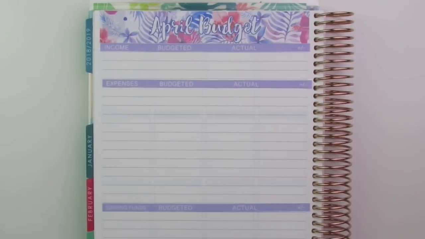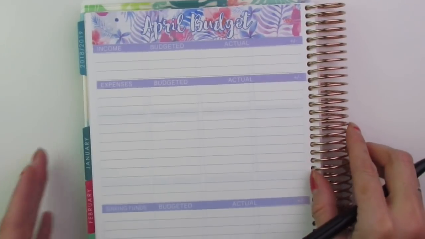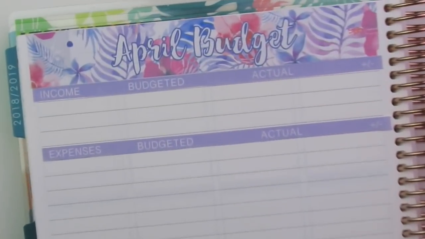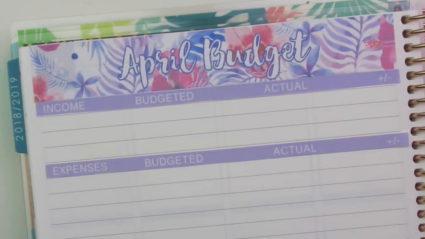I will receive that in April, so I would consider that April budget, but I don't exactly know how much it's going to be, so I'm taking a huge guess on the income portion online. So we will just have to go with that and then adjust it at the end if it's too little or too much.